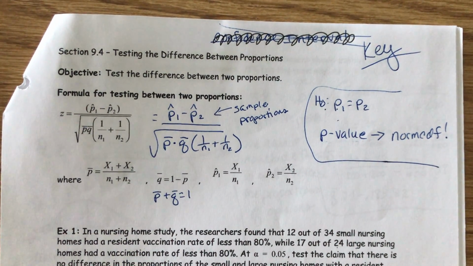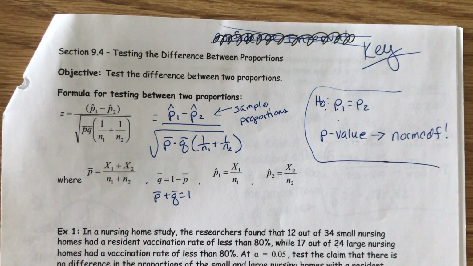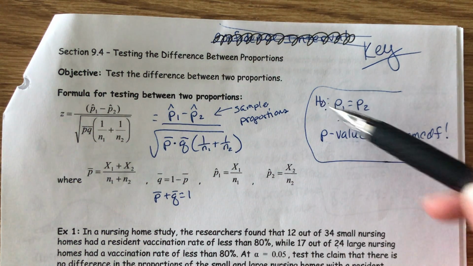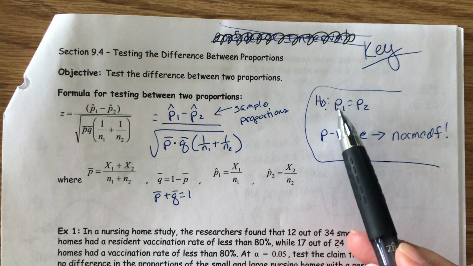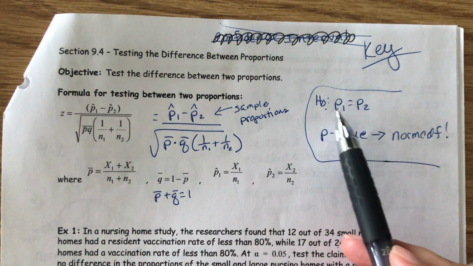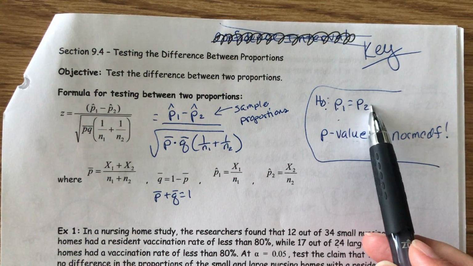All right, and today for section 9.4, we're going to be talking about the two proportions, okay? One of the big deals is that you need to take a look that your hypotheses are now going to switch from mu1 equals mu2 to be p1 equals p2, right? So we have proportion 1 and proportion 2.